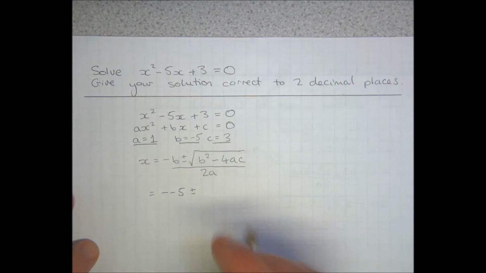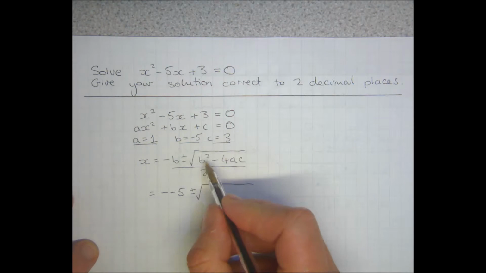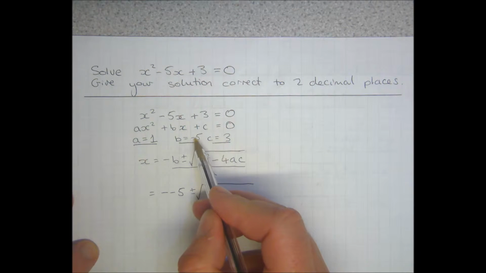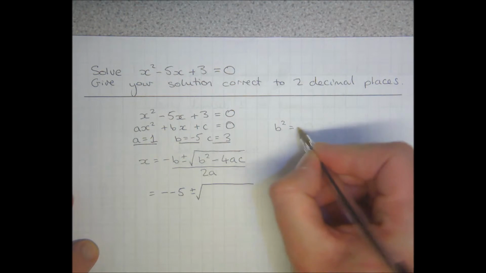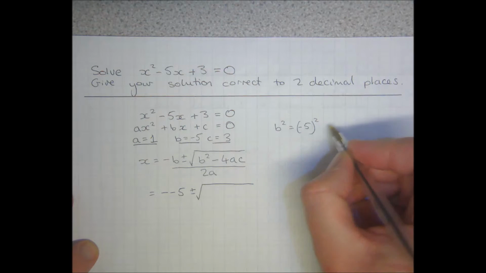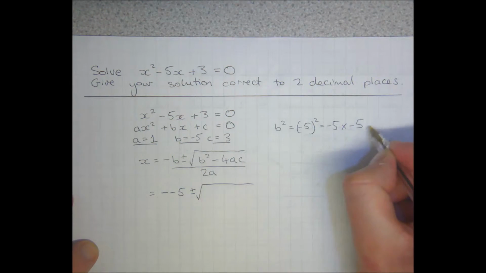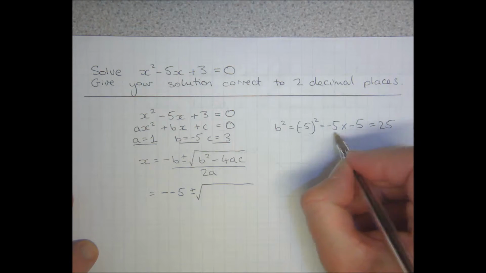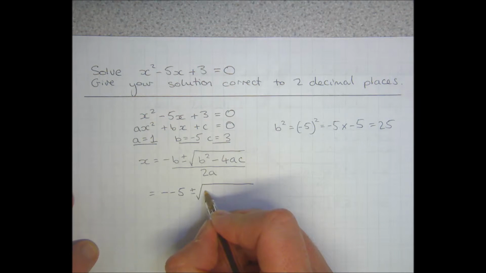The next step is to look inside that square root, and we've got b squared. Now b is minus 5, so b squared will be the same as minus 5 squared, which is the same as minus 5 times minus 5, which is positive 25, because when you multiply two negatives together you get a positive number. So b squared is 25, so I'll put that in down here.